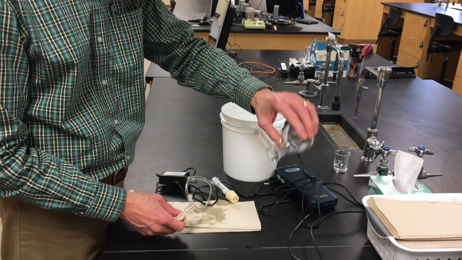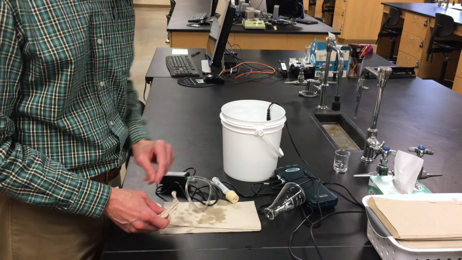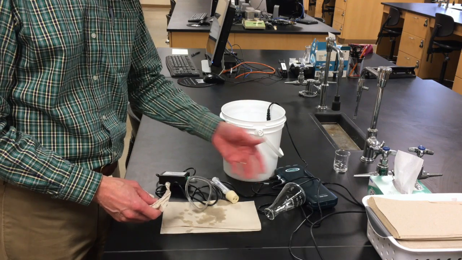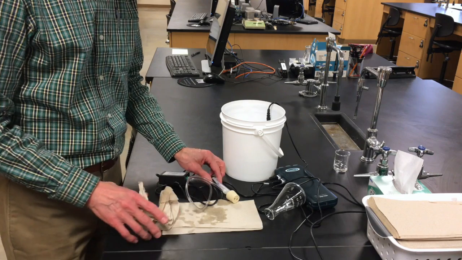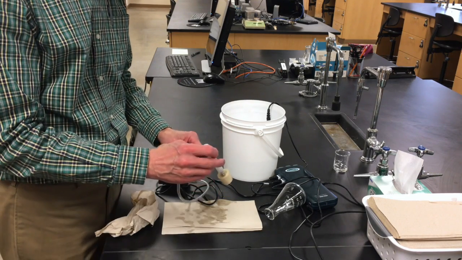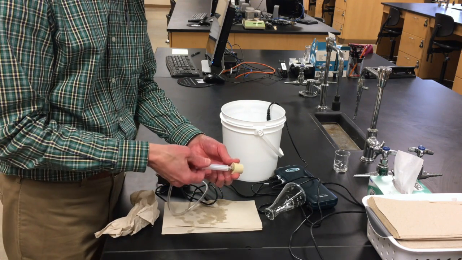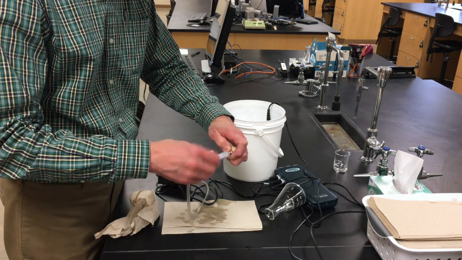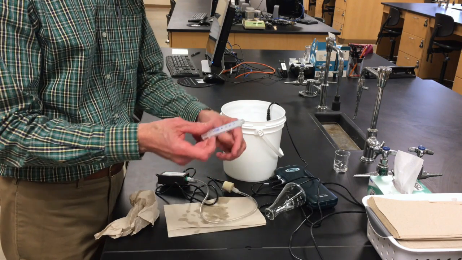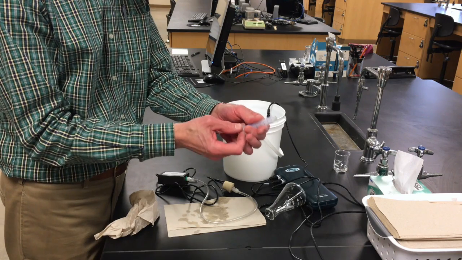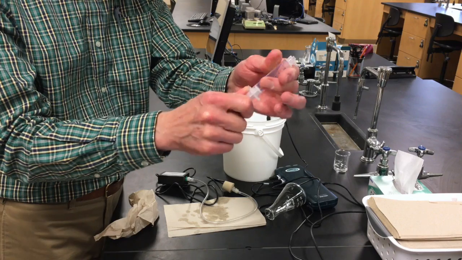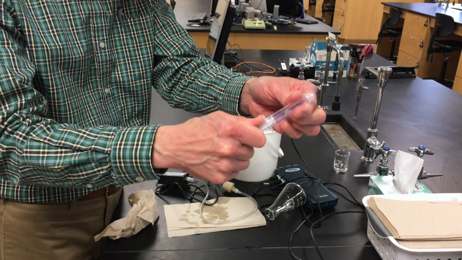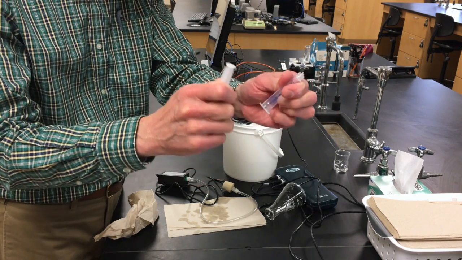I'm going to set this aside, and I'm actually going to lay it down. The vapors will come out better if it's laying down, and now that's ready. 2 other things need to be cleaned here, and the first is the syringe. Let's take the syringe off, unscrew it, and the way to do this is to actually take this apart. It's a little bit stiff, but when you get to the end, use your thumb to push on this part and pull it right apart.